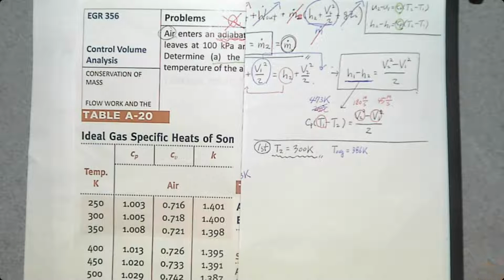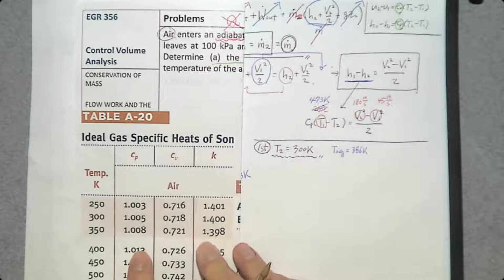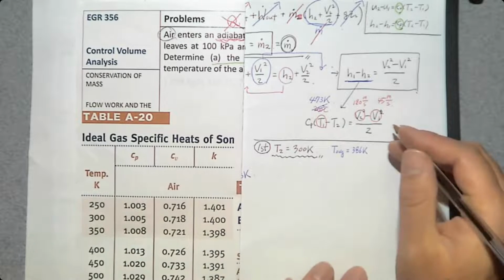Then what is the specific heat at this temperature? It's going to be between 350 and 400. So we need to do a linear interpolation. Let's assume that we did it. So the value is going to be approximately 1.011 or something.